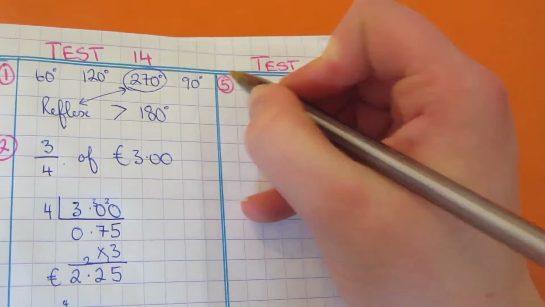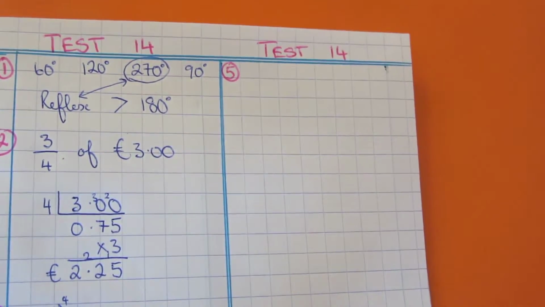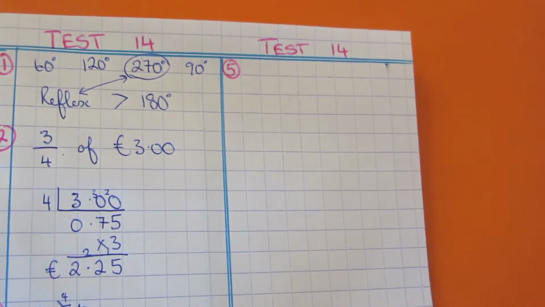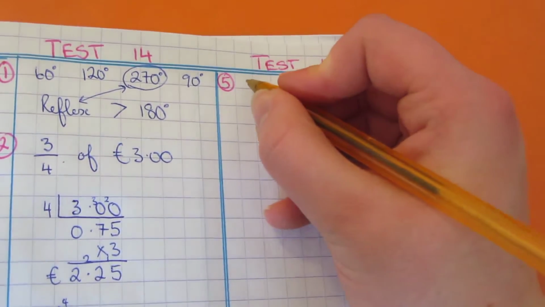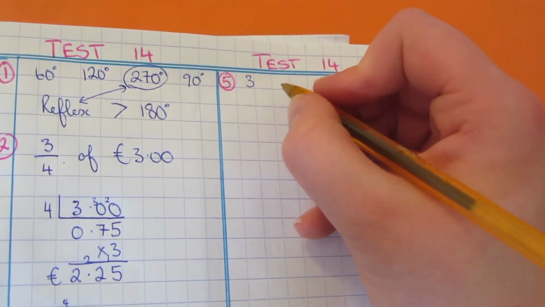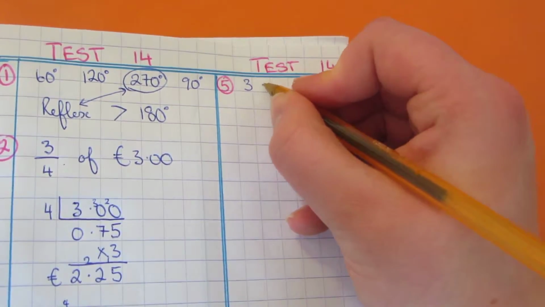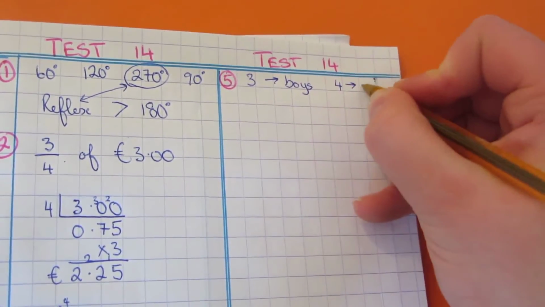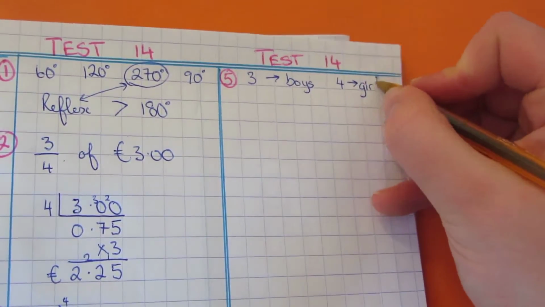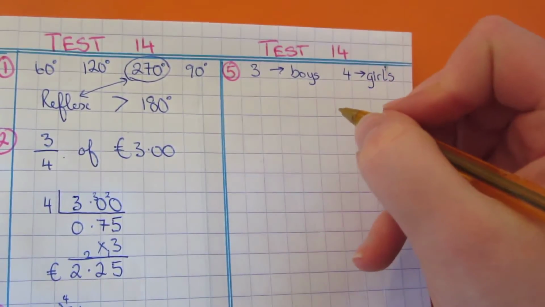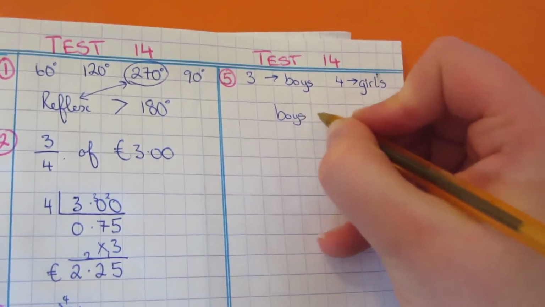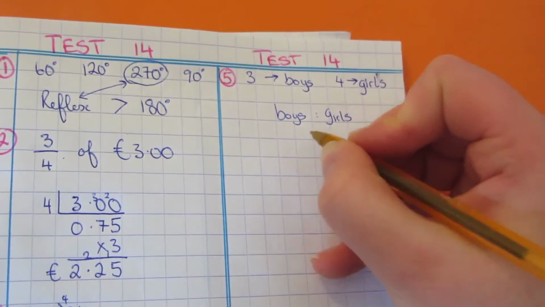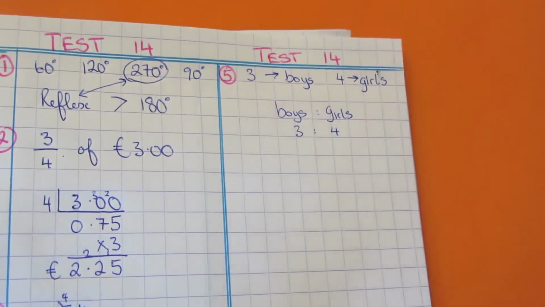Question 5. 3 out of every 7 children in a class are boys. What is the ratio of boys to girls? Is it 3 to 4 or 4 to 3? Okay, so there's 7 children. 3 out of every 7 are boys. That would mean that 4 are girls. Okay, so the ratio of boys to girls is 3 to 4.